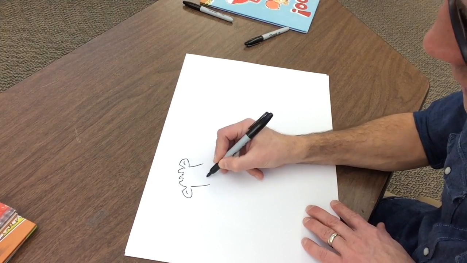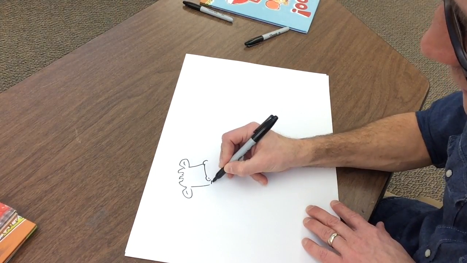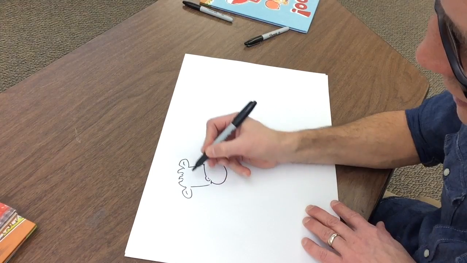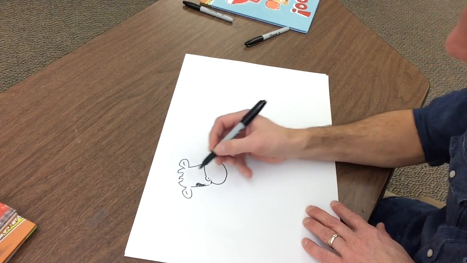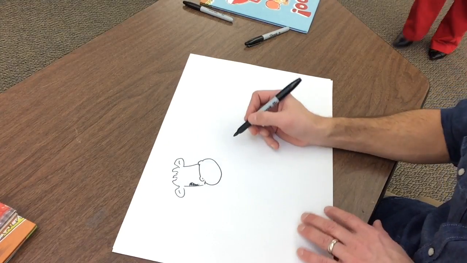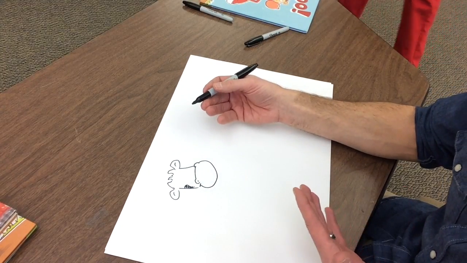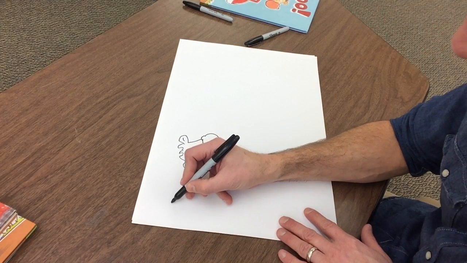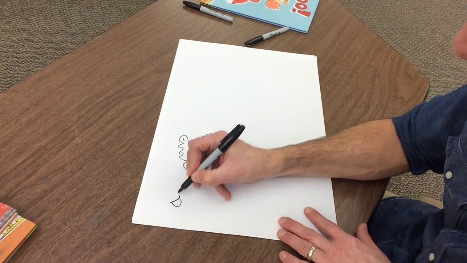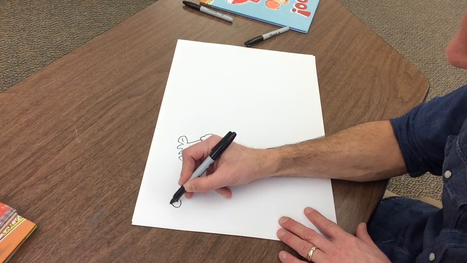And I'm going to leave her eyes blank, and then we can decide what emotion she's going to have. All right. So she already looks happy, but we can do some examples of different eye shapes over here. If she was upset, her eyes would go down.